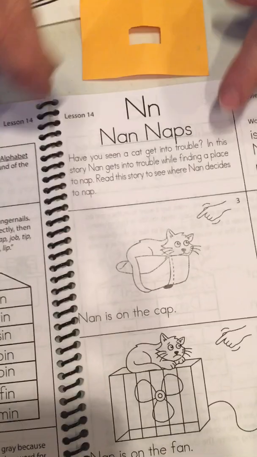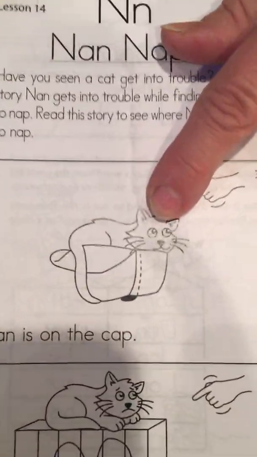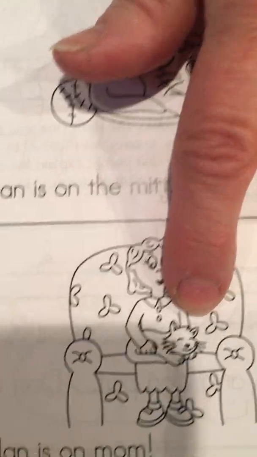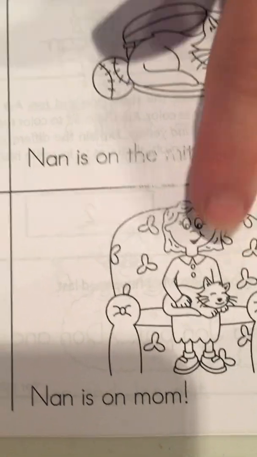Now you're ready to read the story. This story is about a cat named Nan. And Nan is trying to find a place to sleep. And finally, I think she finds a place to sleep on her mom. I think that makes her happy.